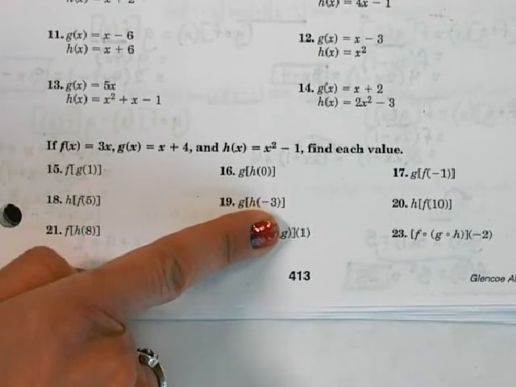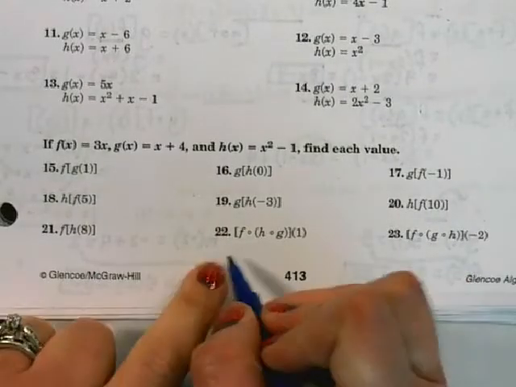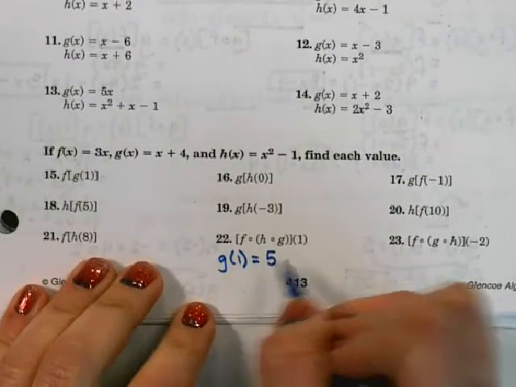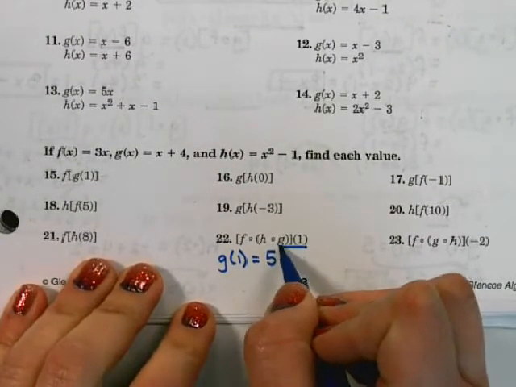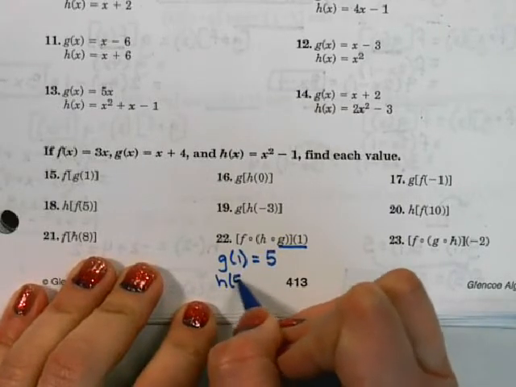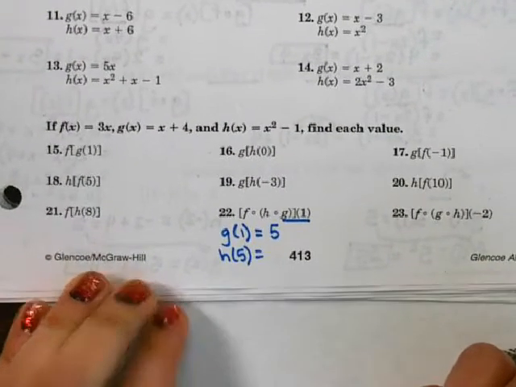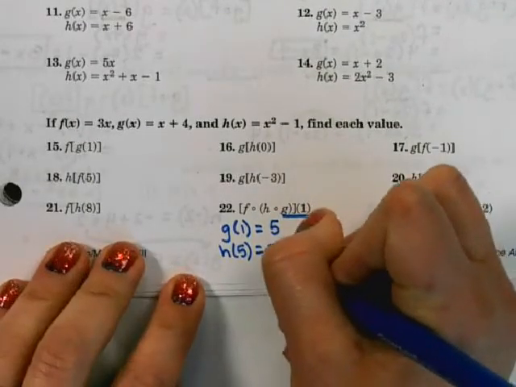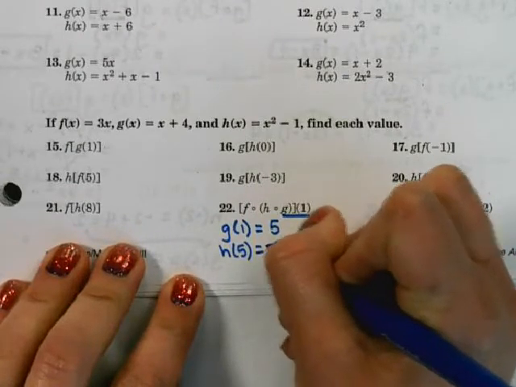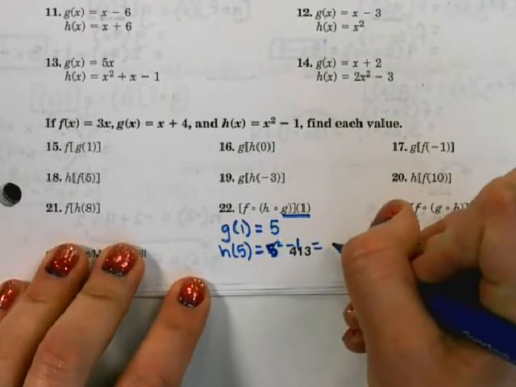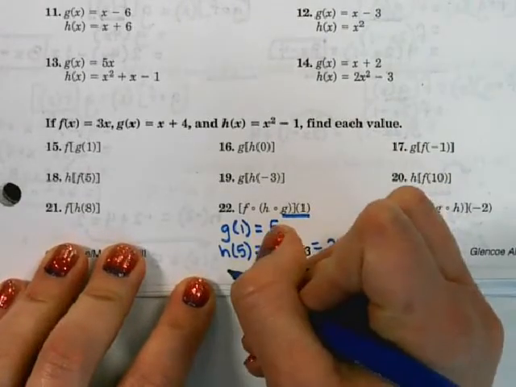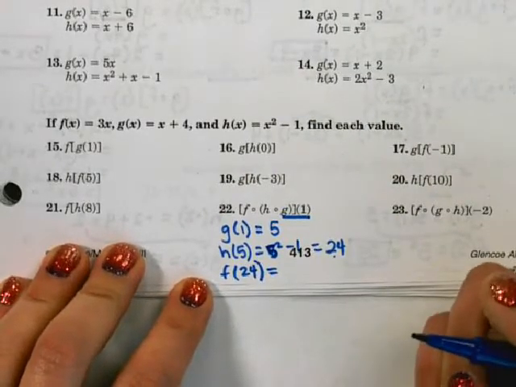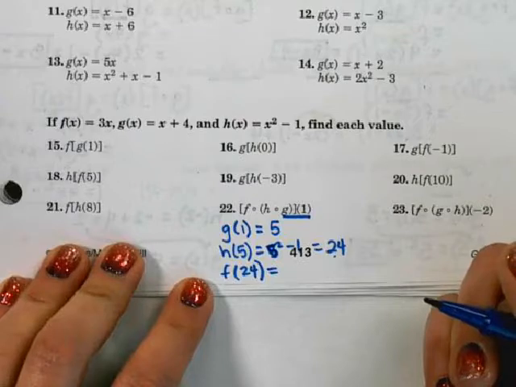Start with this. What's g of 1? If I plug 1 into my g function, what do you get? 5. Okay, I did that. Now I'm going to plug 5 into my h function. What do you get? Yeah, it'd be 5 squared. That's a real good 5, lady. Minus 1. So that would be 25, 24. Now plug 24 into your f function. It's just one more step. 72.